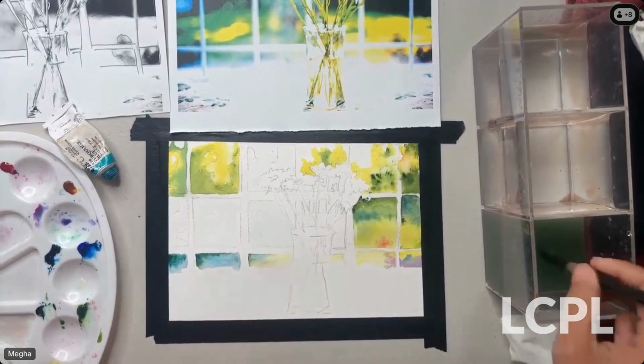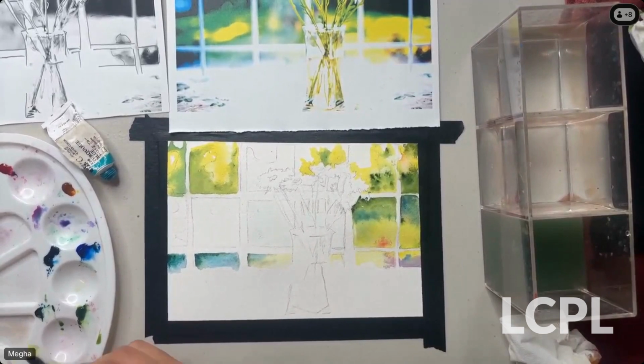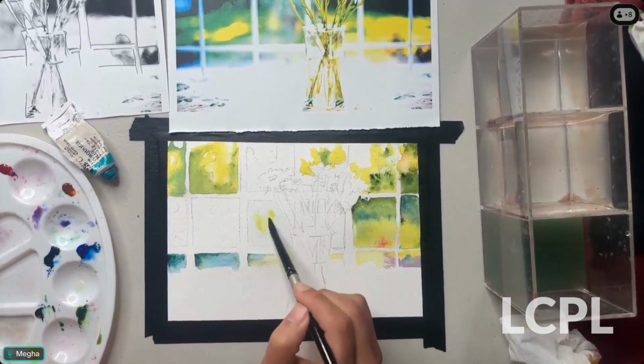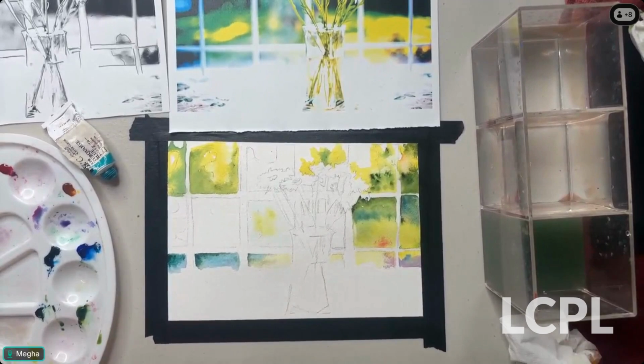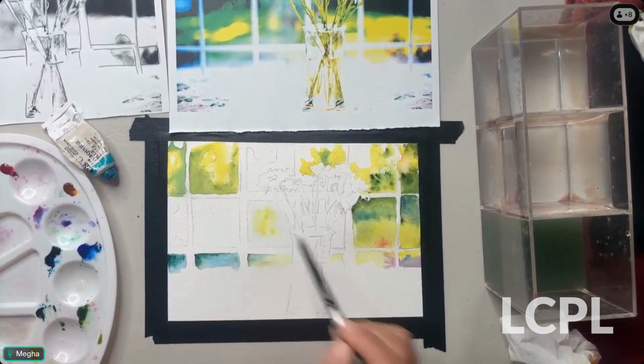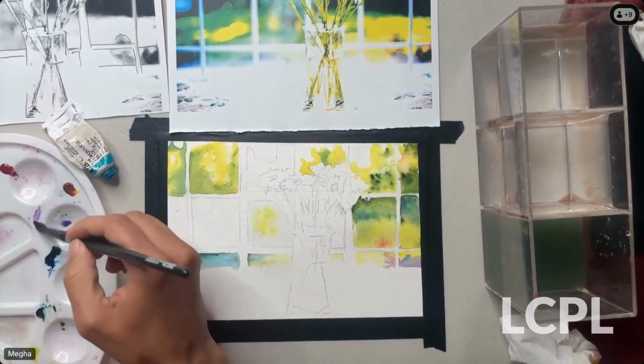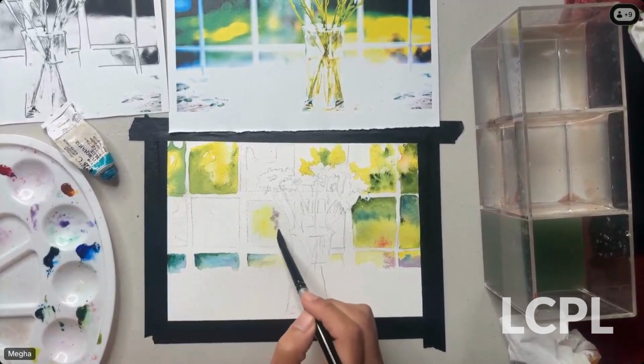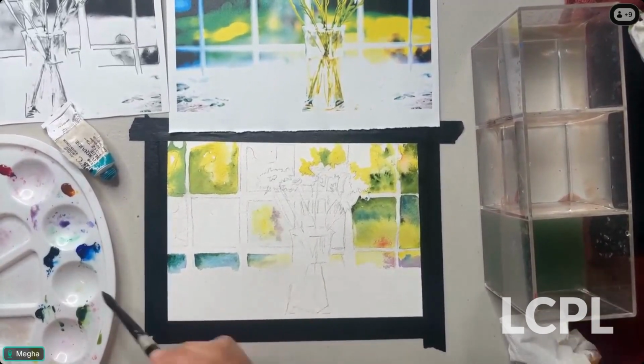Wetting this area. Same sequence, taking some yellows, some reds and some greens and some purples.